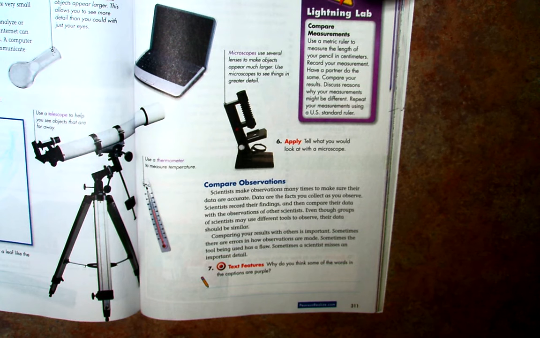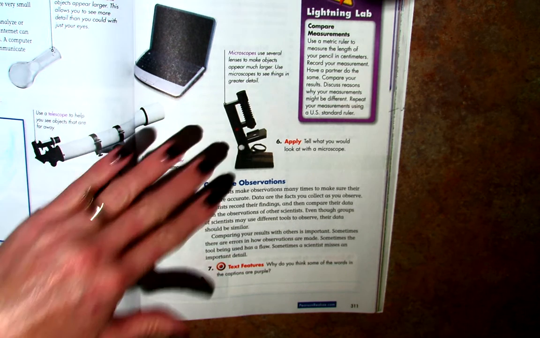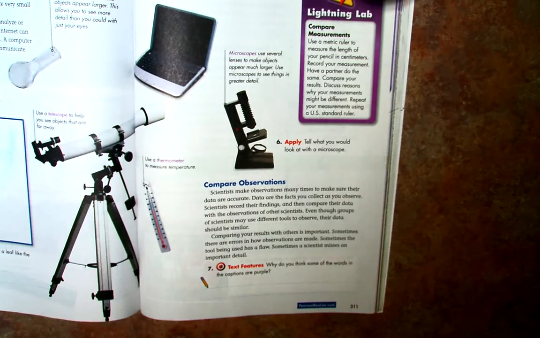Let's say that a doctor is trying to diagnose what's wrong with you and you're sick, and they look at your blood or something else underneath a microscope, and the microscope is not working correctly, and so it gives them the wrong information. So to have another microscope to try out to make sure it's not the microscope is important, and to compare their results with other people.